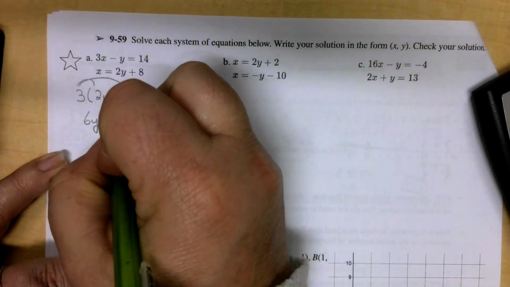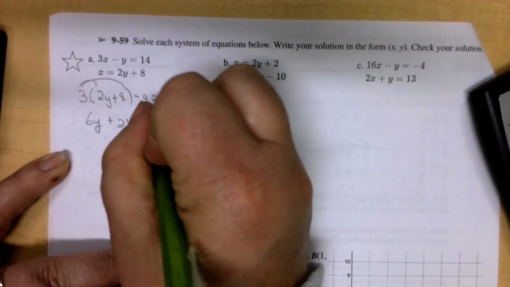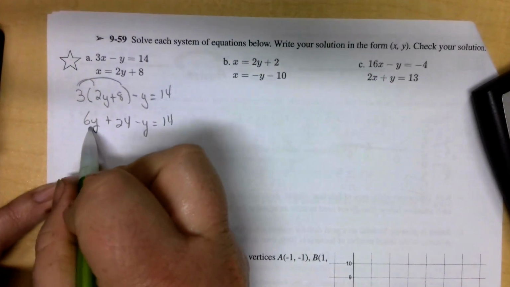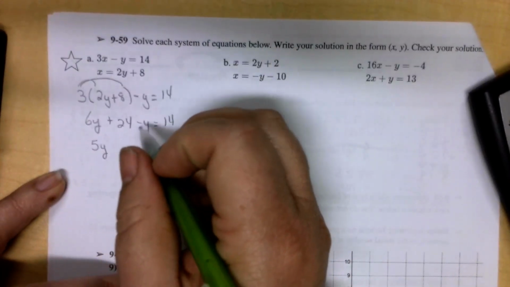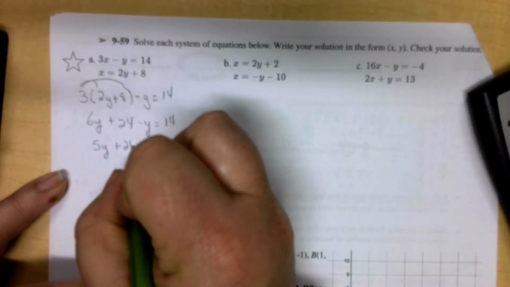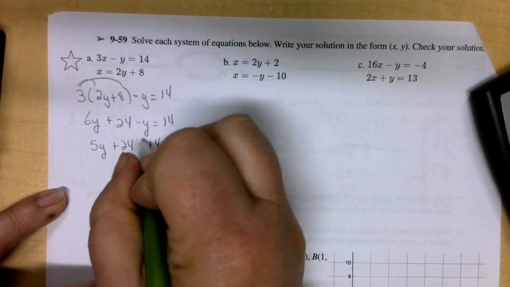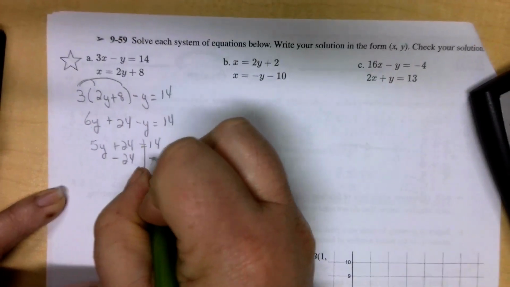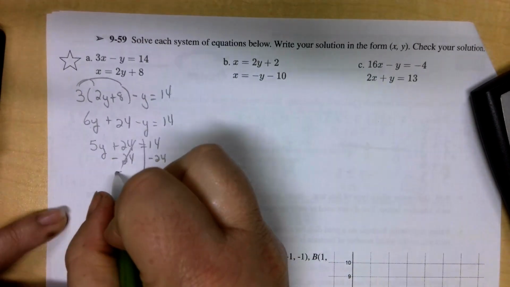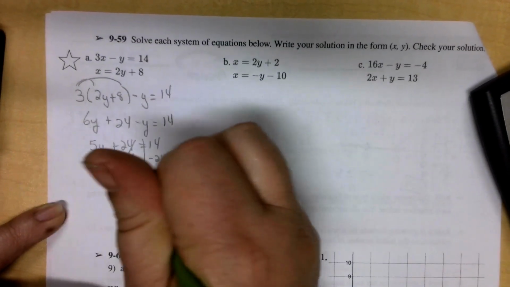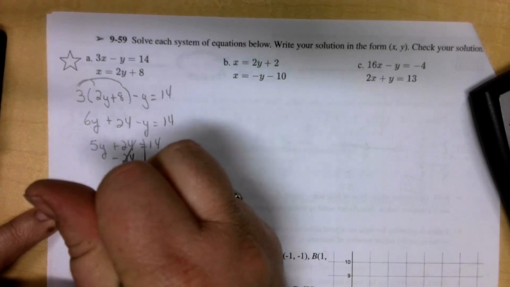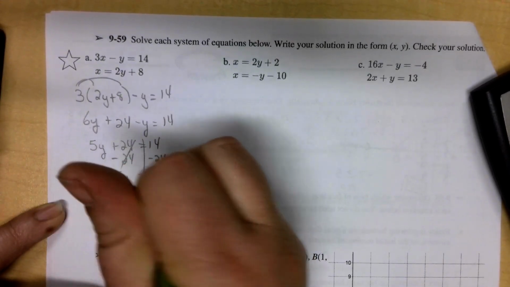Minus y equals 14. 6y minus y is 5y. Then I have plus 24 equals 14. Subtract 24 on both sides, and 5y equals negative 10. Divide by 5, and y equals negative 2.